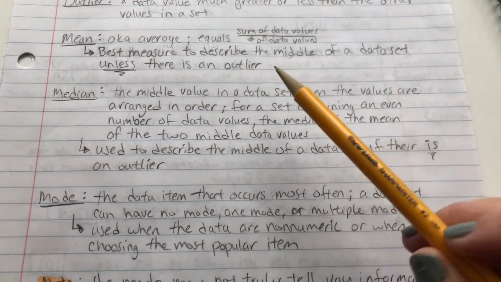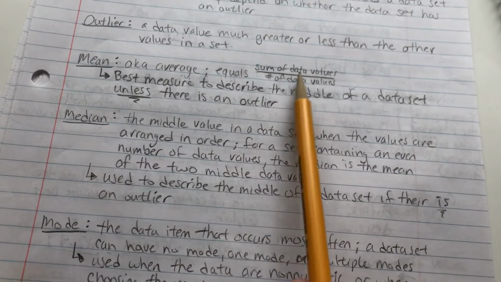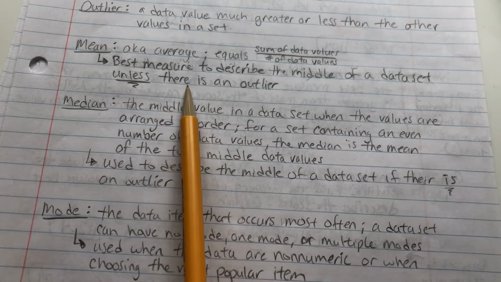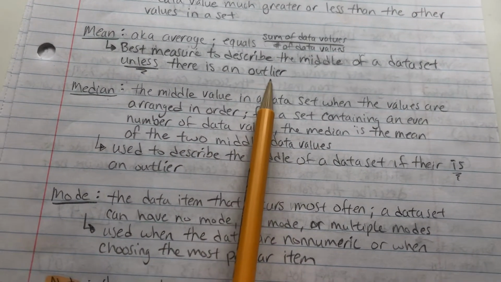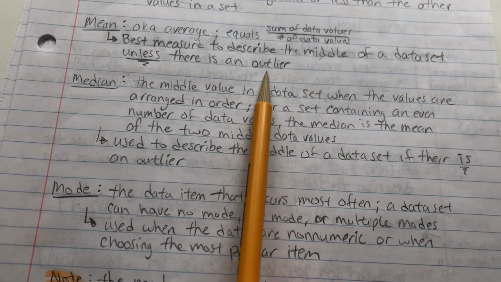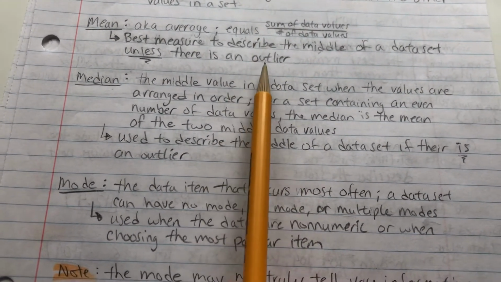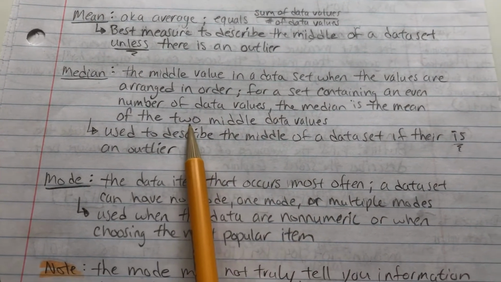These should be very familiar. The mean or average, you add up all the data values and divide by the number of data values. This is the best measure used to describe the middle of a data set unless there's an outlier. One outlier can shift your entire average or mean, and it doesn't really give you much information about your data any longer. The median is the middle value.